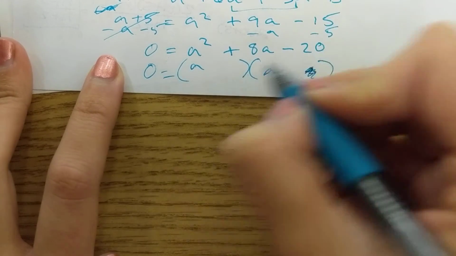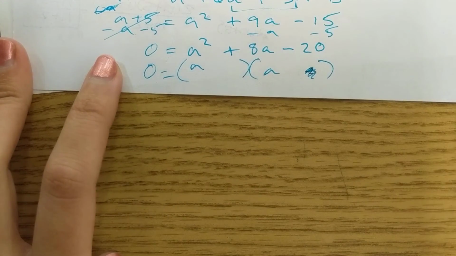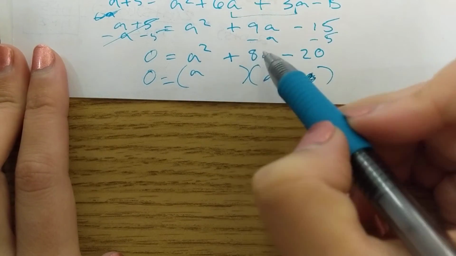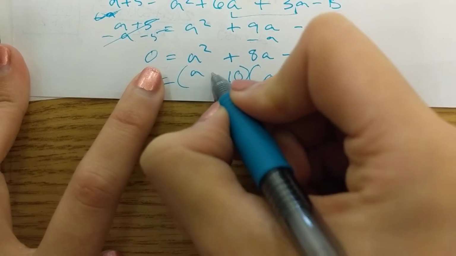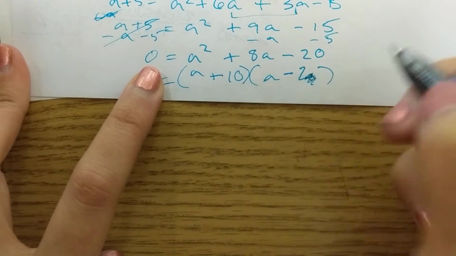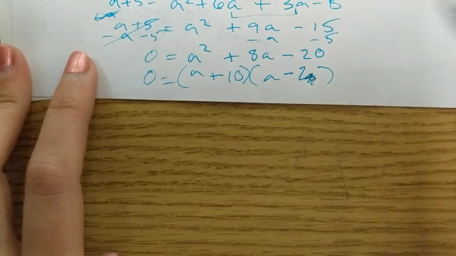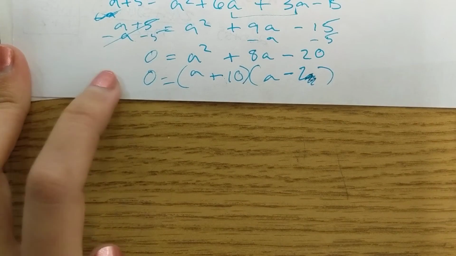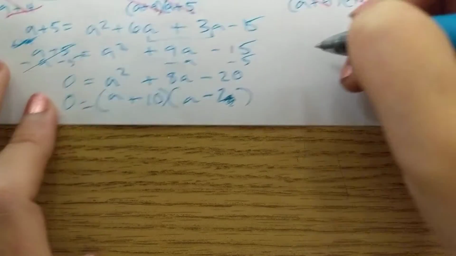A, and then it's not 4 and 5. That's my go-to for 20, so let's try 10 and 2. A, all right, so if you have a positive 10 minus 2, then you'll get a positive 8a. And you have positive 10 times negative 2, then you get a negative 20. Use the zero product property to solve.